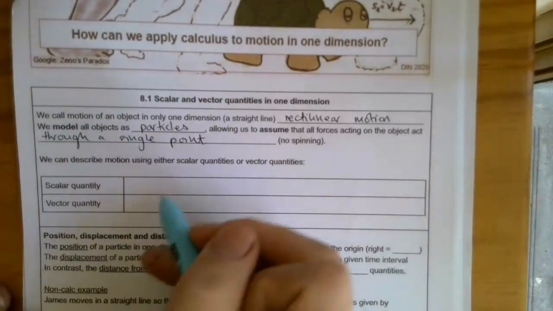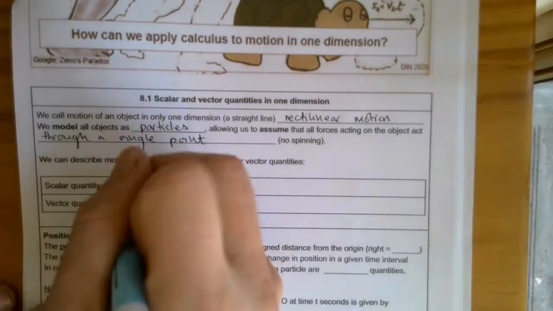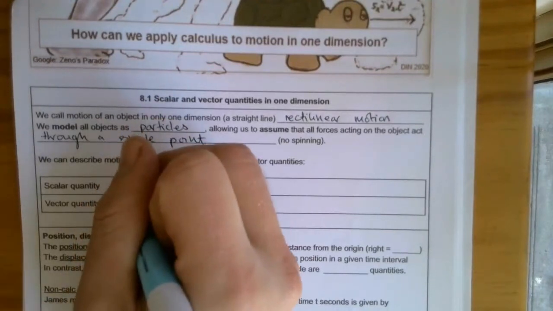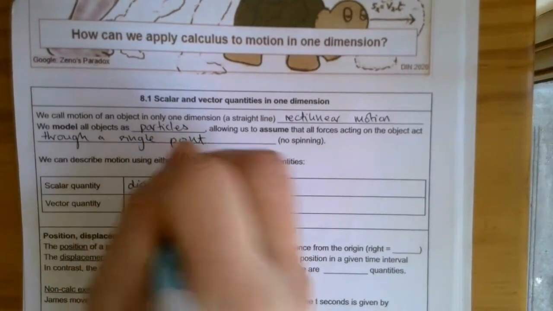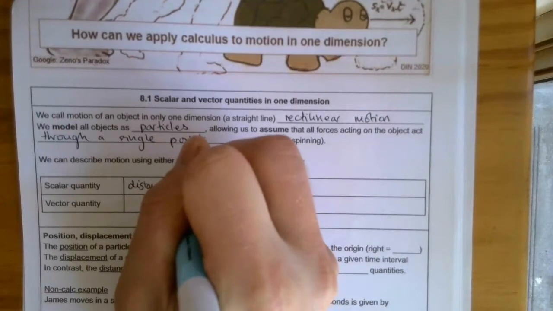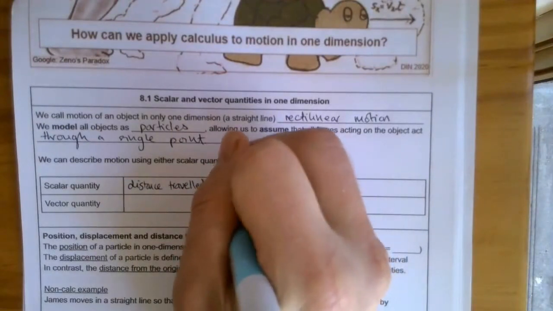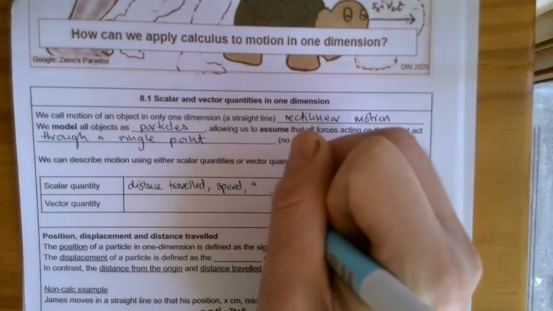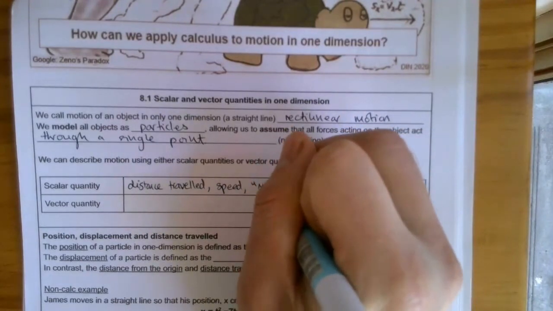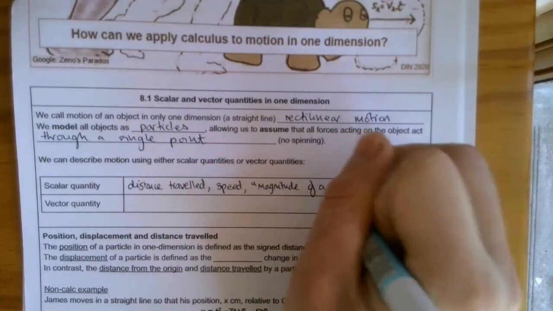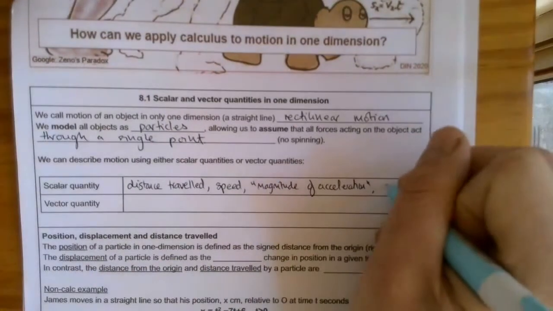Then in all the questions we're doing, we've got to be clear about what's a scalar and what's a vector. So thinking about scalars first, they only have magnitude. We're not interested in their direction. Things like distance travelled. Distance is a scalar, speed is a scalar, and for acceleration we don't really have a different word for it, but sometimes we'll use the phrase magnitude of acceleration. And then the final thing that is a scalar that we often use is time.